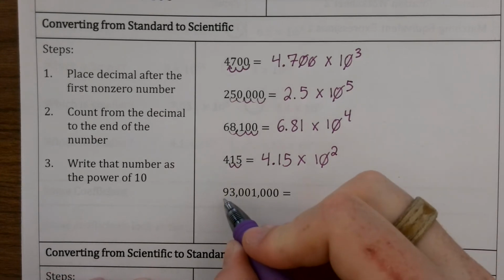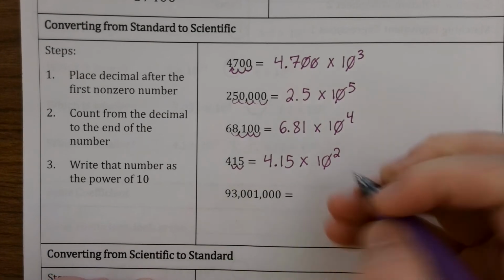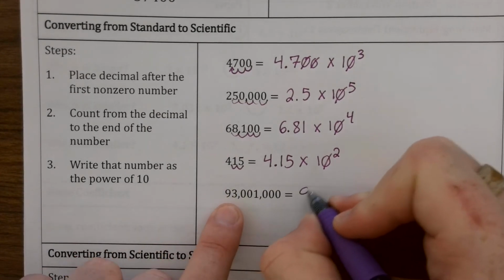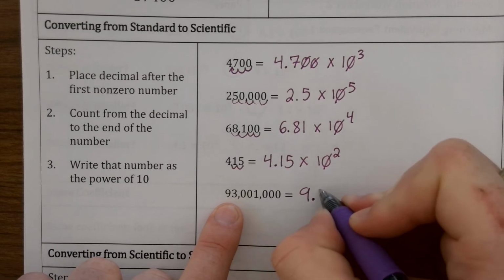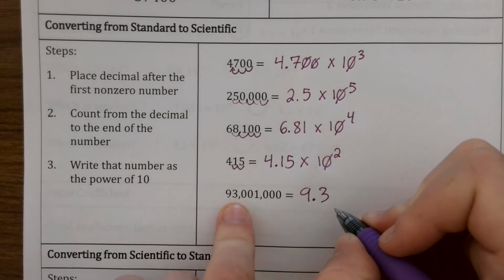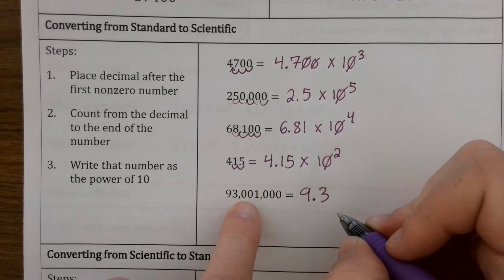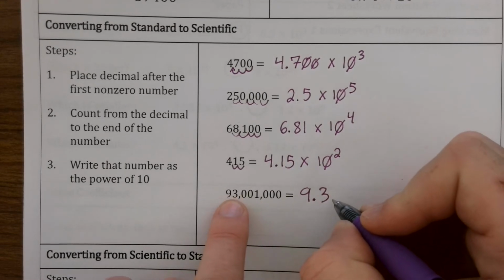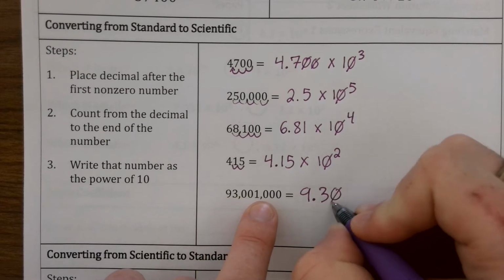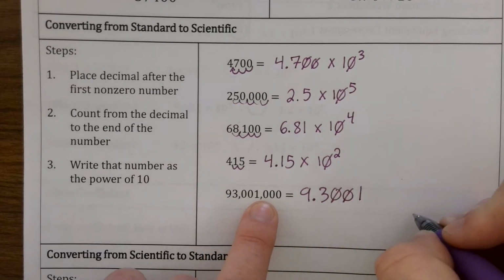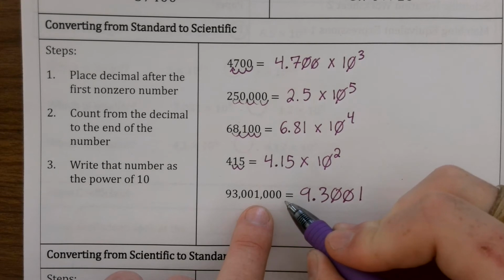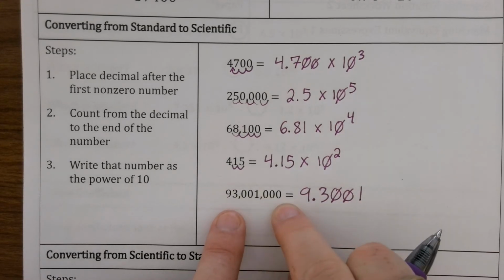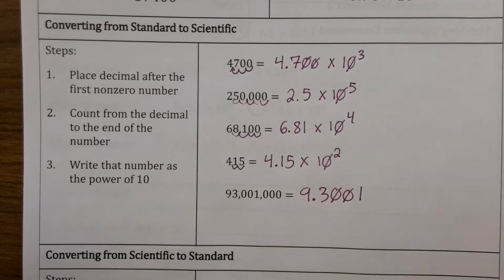All right, here we have 93,001,000. First non-zero number is 9, so I'm going to put the decimal after that. 3. Now, normally, if these were all zeros, we could ignore them. However, there's a 1 right here, which means I need to include all of the zeros between the 3 and the 1. So 0, 0, 1, and then anything after that I can ignore. If you have zeros after your number, with no non-zero number at the end, you can ignore those zeros.